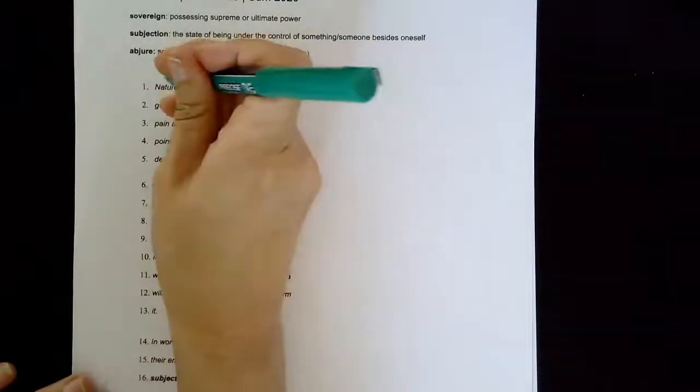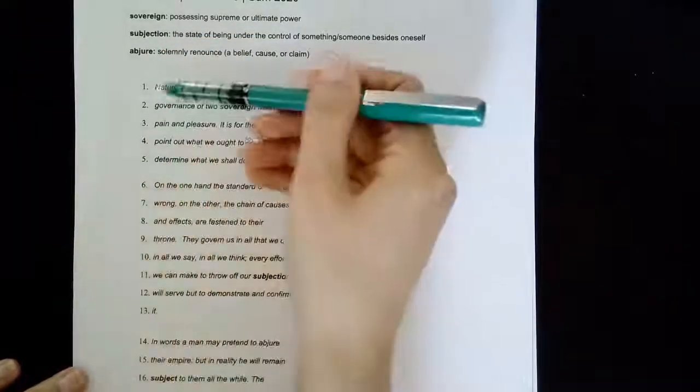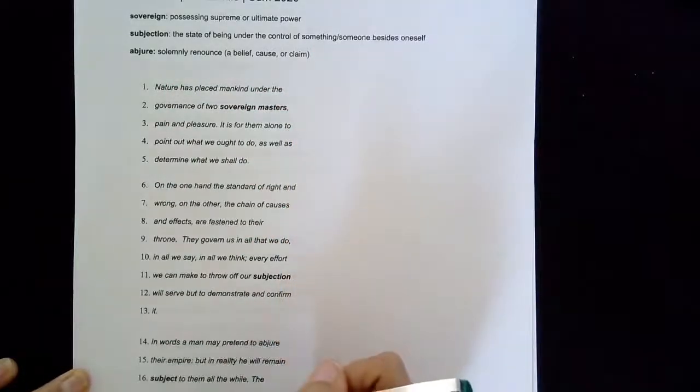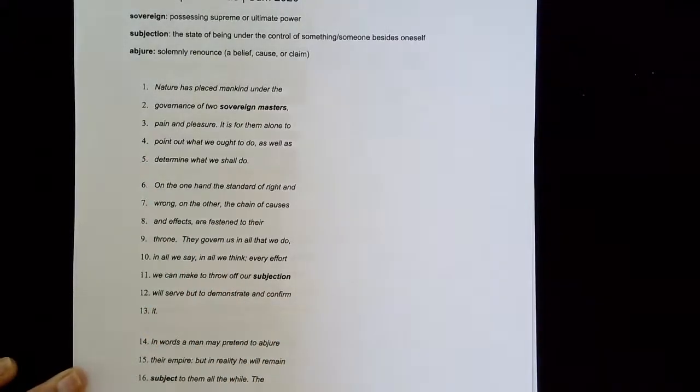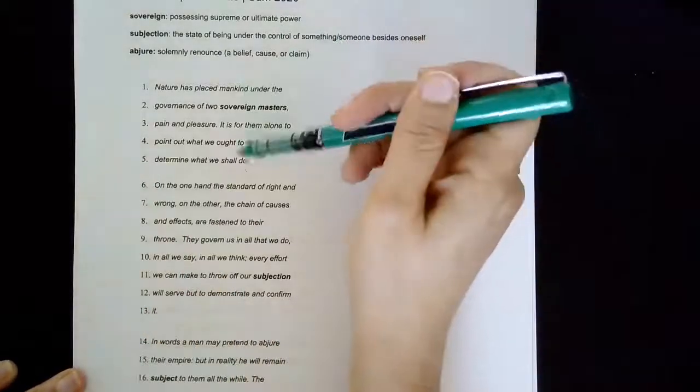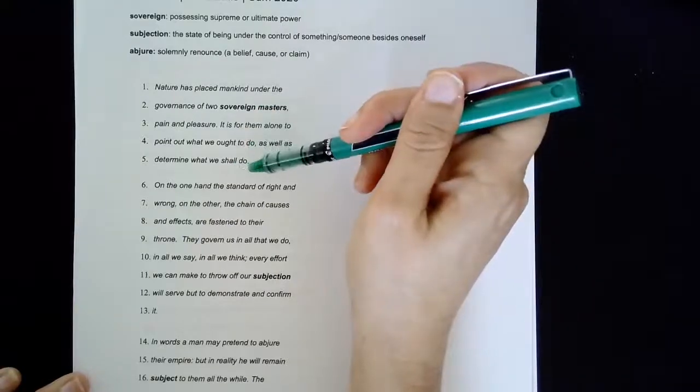Here, by the way, these numbers are not for statements, they're for lines. Like I can say lines 1, 2, and 3 are focused on, but the numbers are not for statements. All right, so I'm going to read through the paragraph and then we're going to go back over the core concepts.